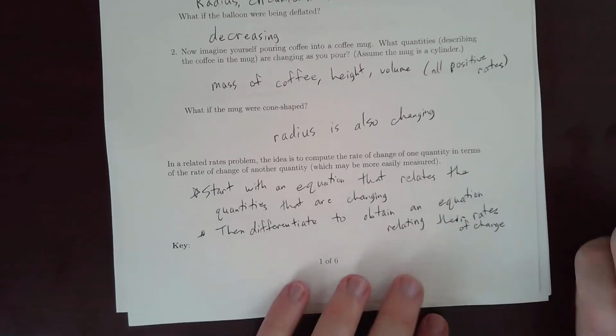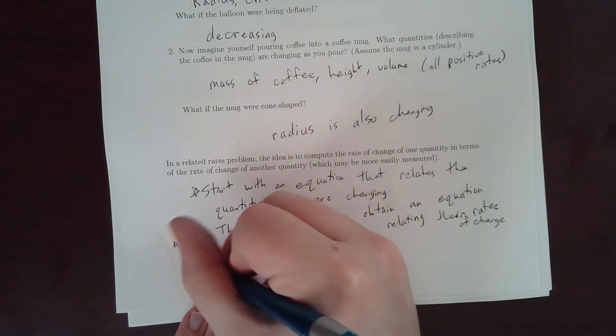And so again, the key to all of this is implicit differentiation.